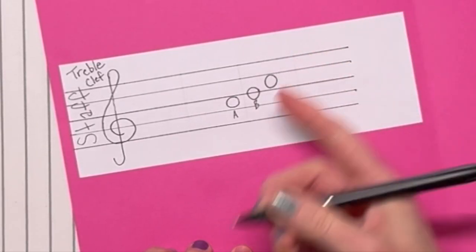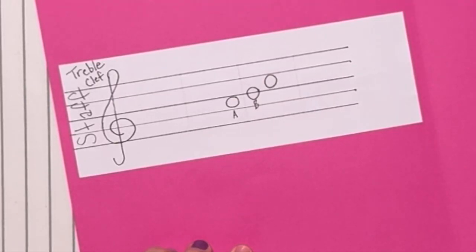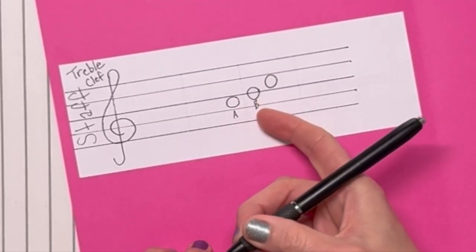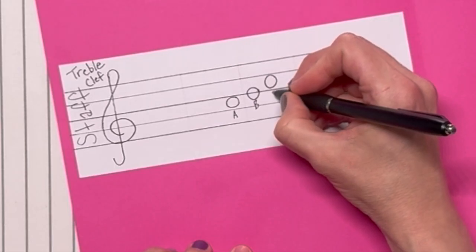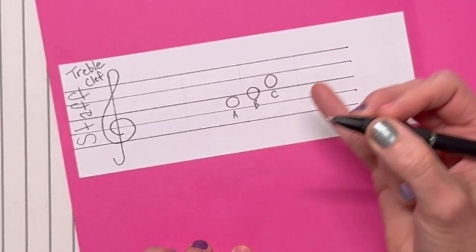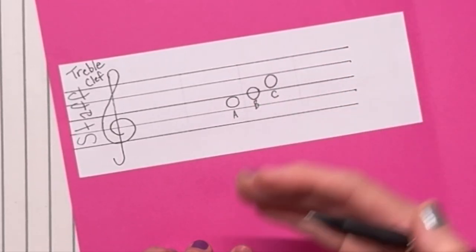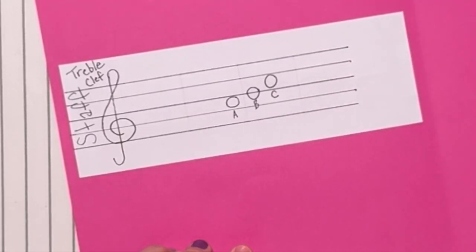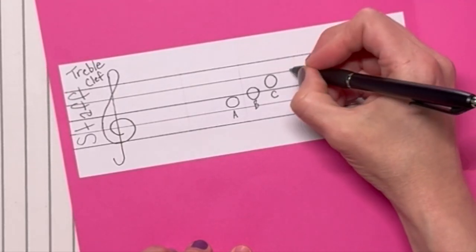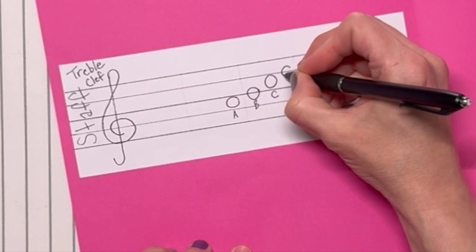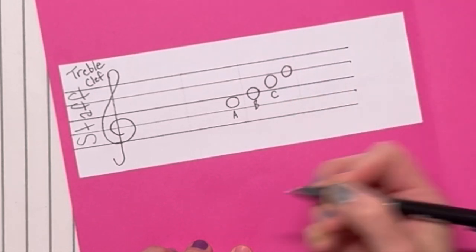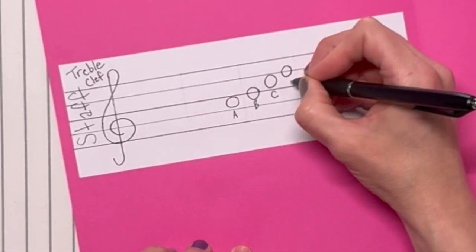You see how it's starting to look like a little staircase now, isn't it? So this is an A, this is a B, this is a C. The staff is just a graph. The note goes up, we go up a letter in the alphabet, the sound goes up. Well, what if we went to the next line? What would it be? A, B, C, D, of course.